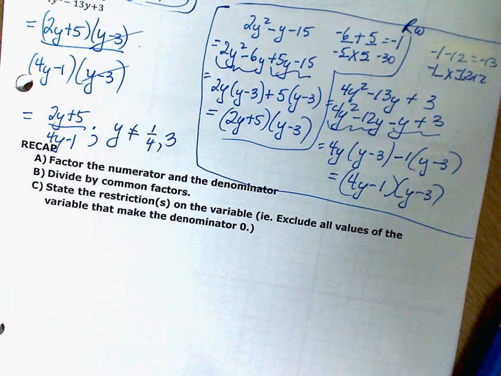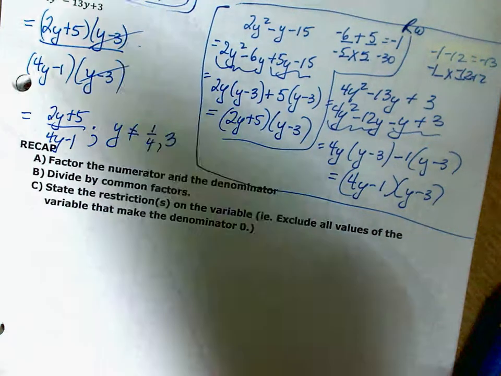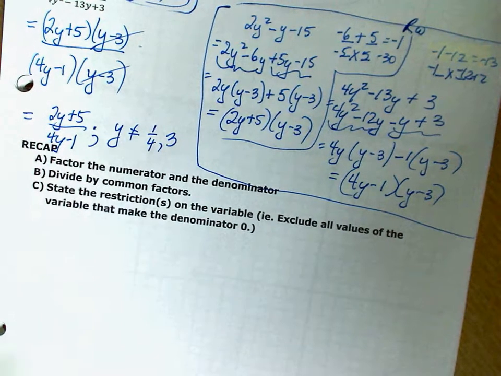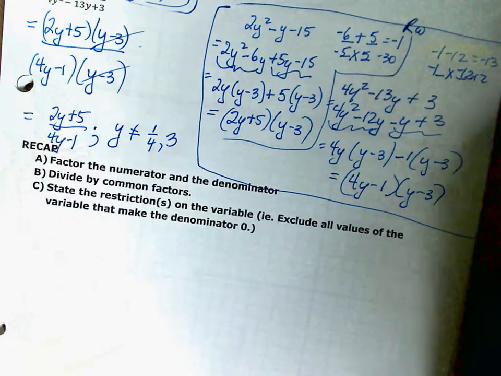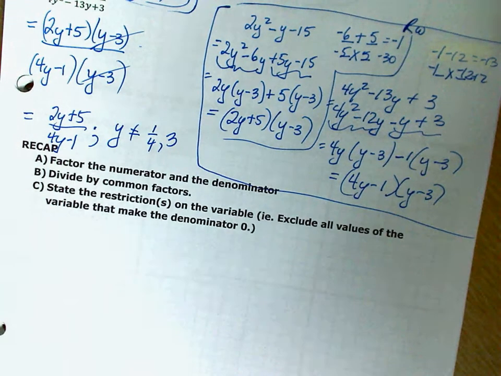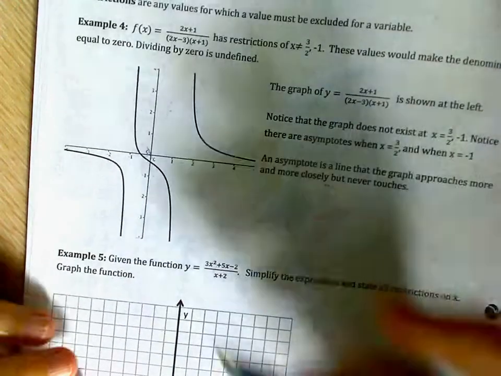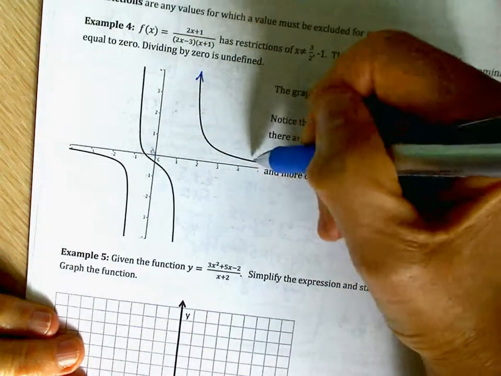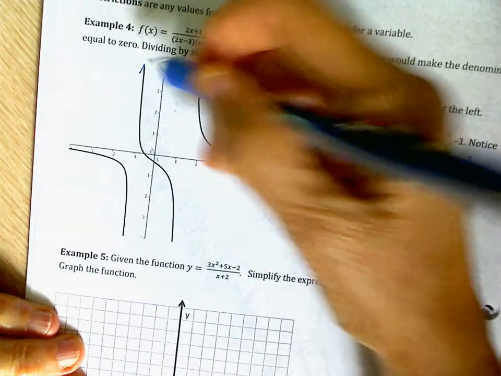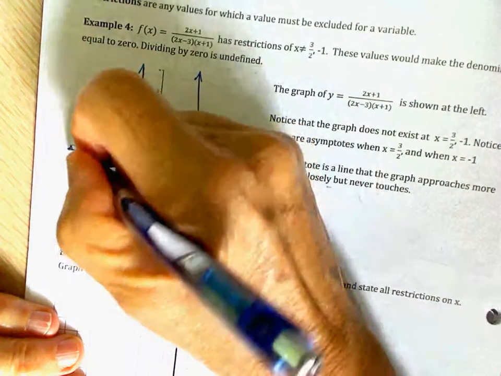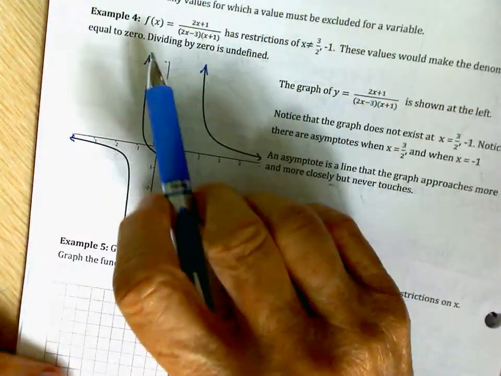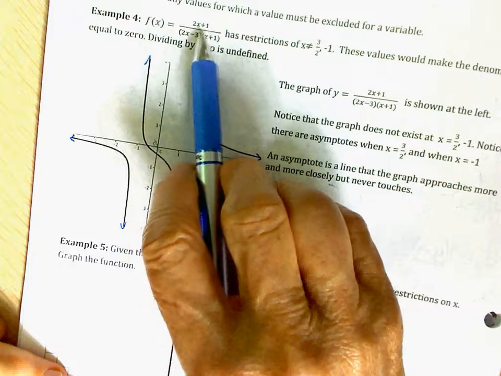Okay. I want to show you what some of the graphs of these look like. So this is a really complicated graph here. You have a branch here, another branch here, and another branch here. It's a graph of f of x equals 2x plus 1 over 2x minus 3 times x plus 1.